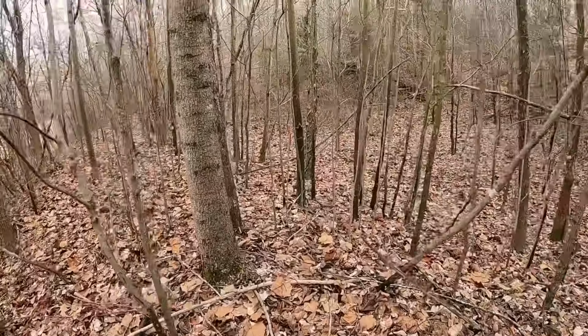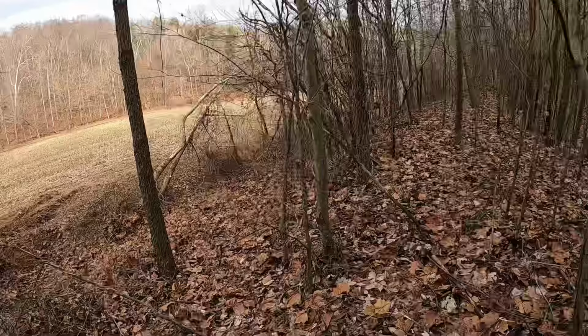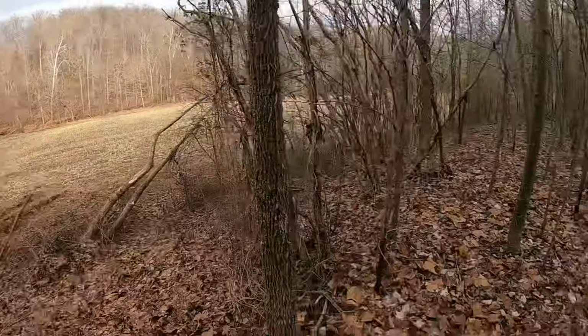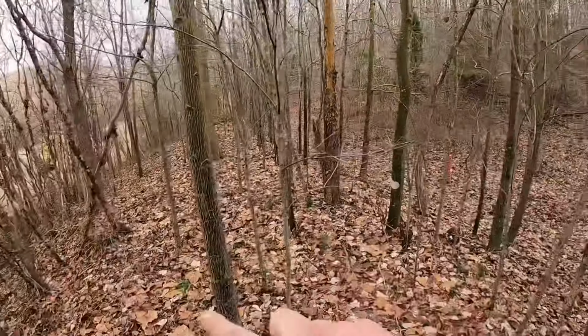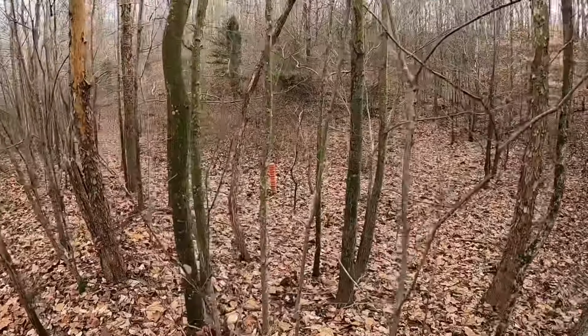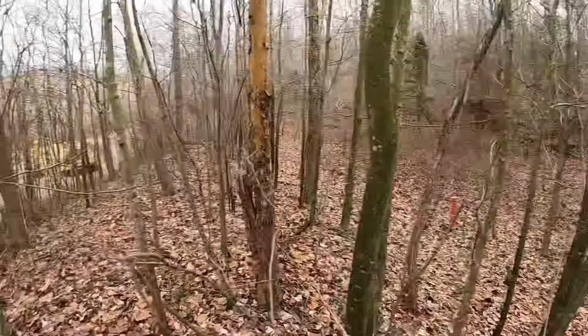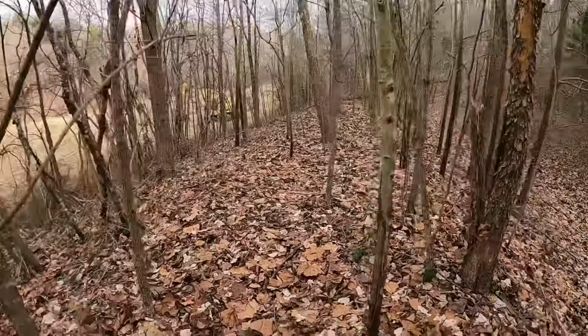All right, so let me show you what we're going to tie into real quick. This is hard to see because it's so grown up, but there's a cornfield right there. And this is an old dry dam, or what we call dry dams, retention ponds. There's the riser right there. But it's all grown up. Somebody's neglected it over the years.